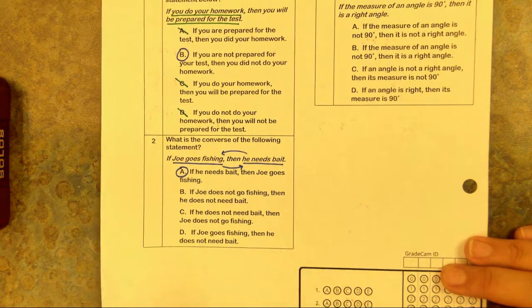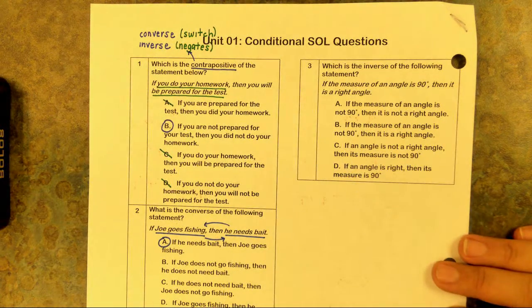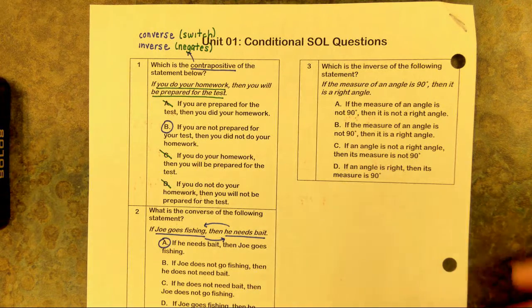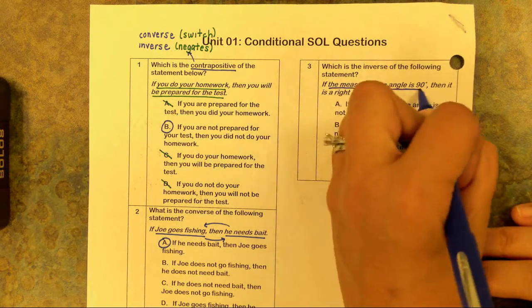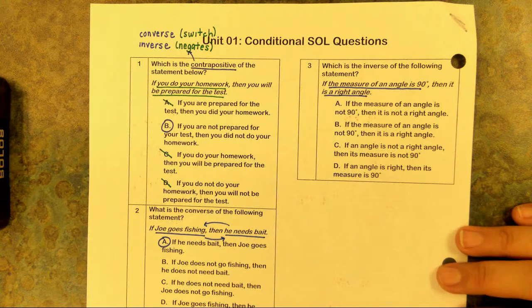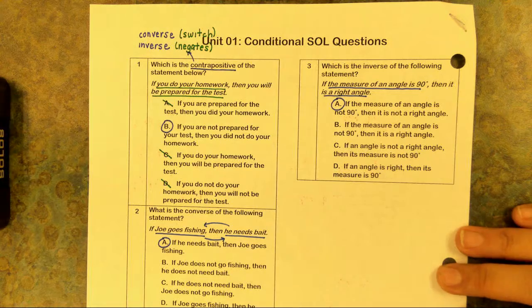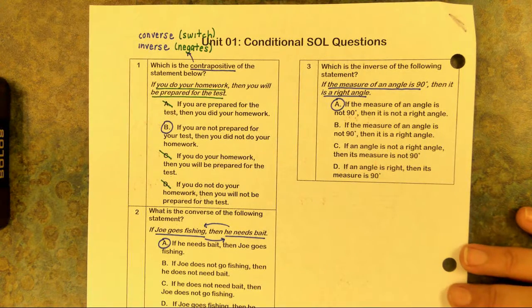And then our last question in this section says, which is the inverse of the following statement? So inverse negates both parts, but it keeps the hypothesis and the conclusion in the same order. So here our original statement is, if the measure of an angle is 90 degrees, then it is a right angle. We need to negate both parts. If the measure of an angle is not 90 degrees, then it is not a right angle, which is going to, once again, be A as our answer choice. Okay, so we have B, A, A.